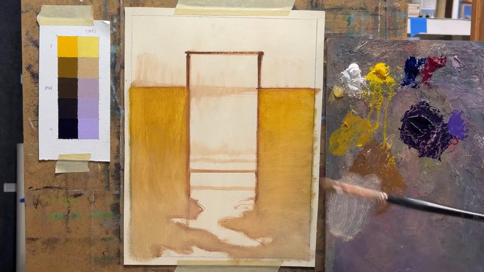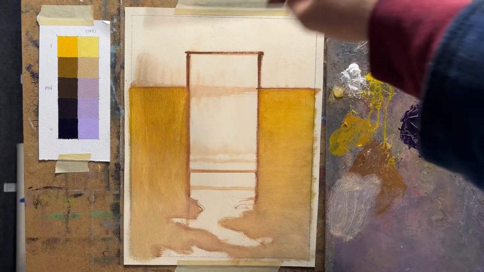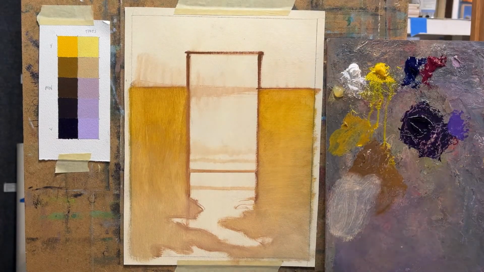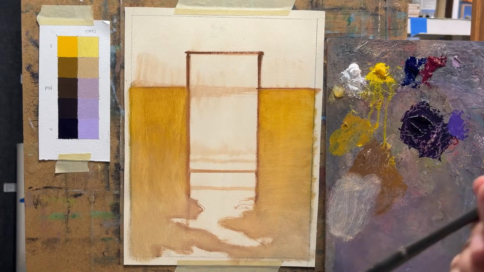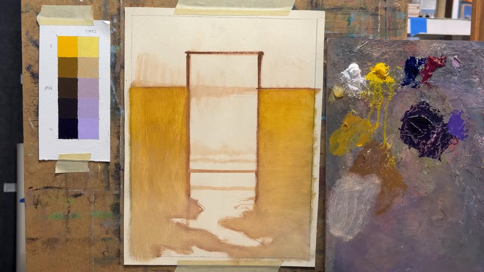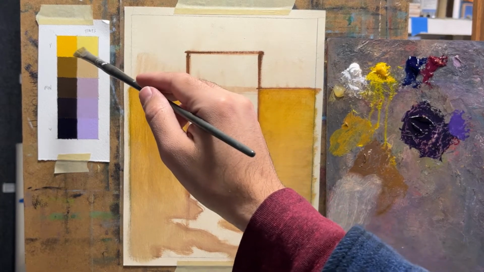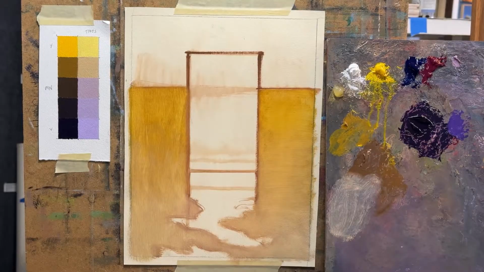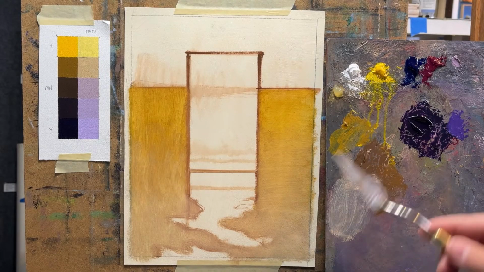Okay, since I'm working mostly on the background still, I might as well go ahead and put that sky shape and that sky color in. So I'm going to grab a different brush that doesn't have paint on it because I don't want to, what's the term? I don't want to muddy up this sort of bright yellow that I'm going to use. So that's what I'll do right now is mix up that color.